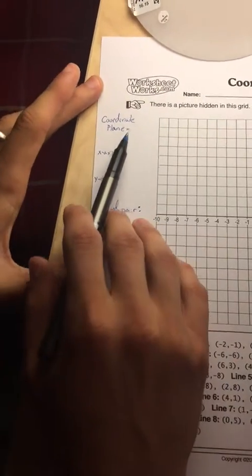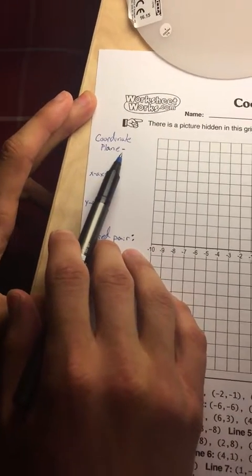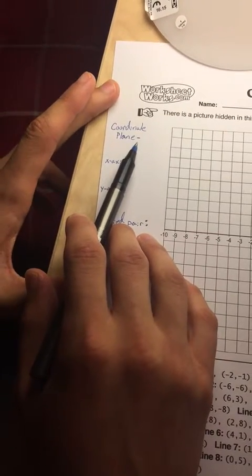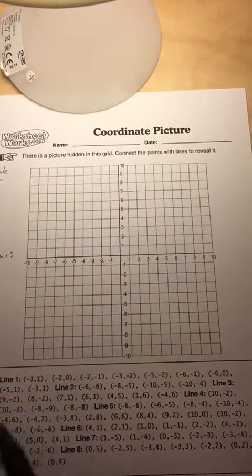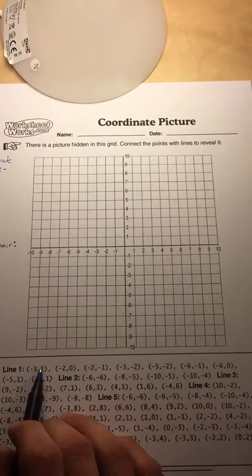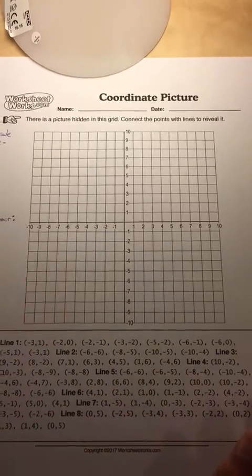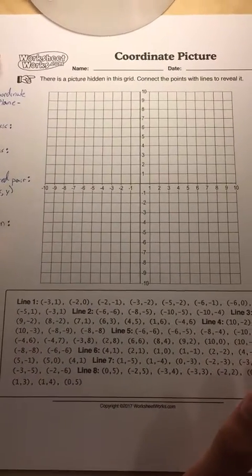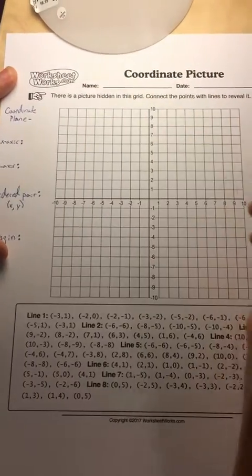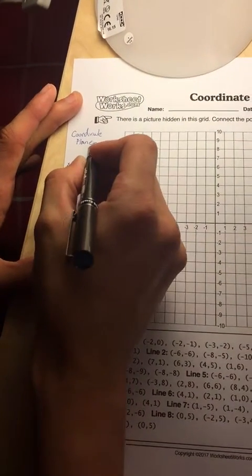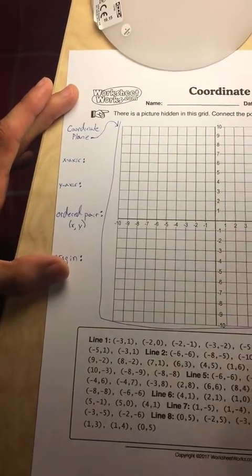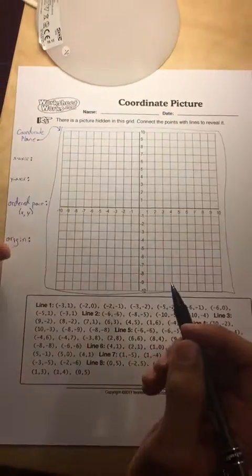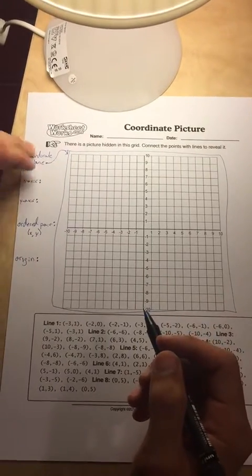So the first one, and most important one, is called the coordinate plane, okay? And the coordinate plane is this whole entire thing right here. It's just the plane that you graph individual ordered pairs on. This whole thing is the coordinate plane. Now, this is important stuff right here too.